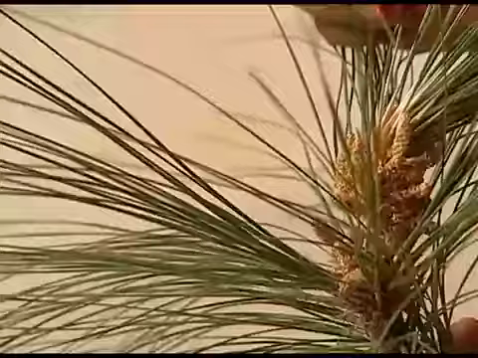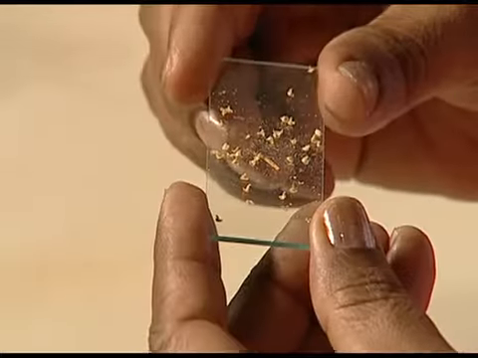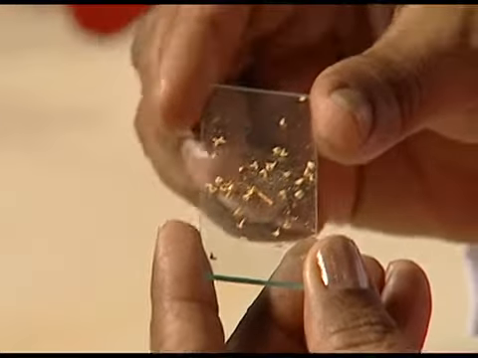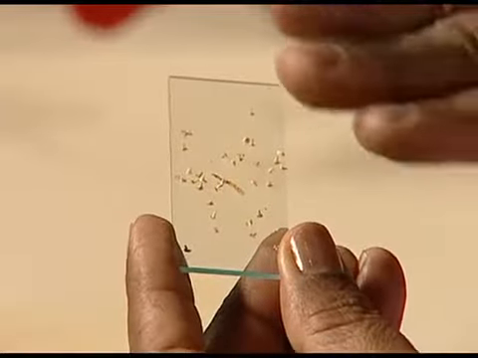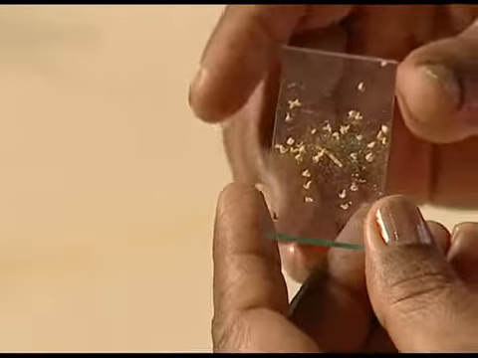We will take a male pine cone and sprinkle the pieces of the male pine cone on the slide. We can see some scales and the powder which is settled at the bottom of the slide is what we are going to see with the hand lens.